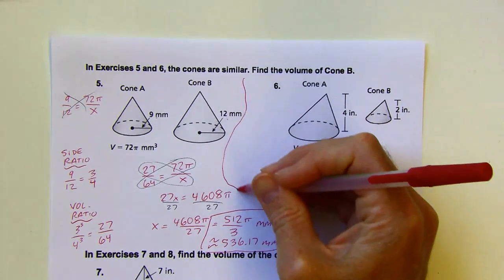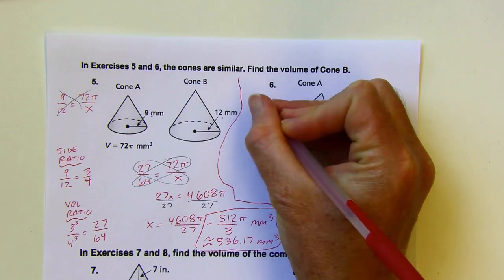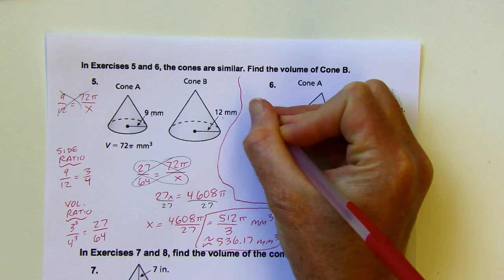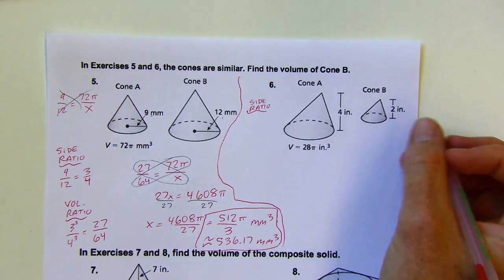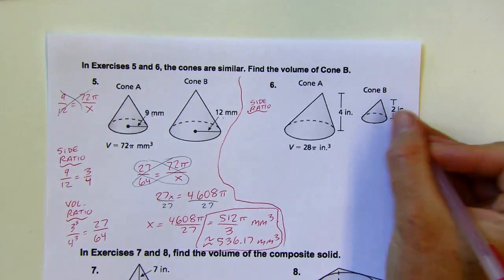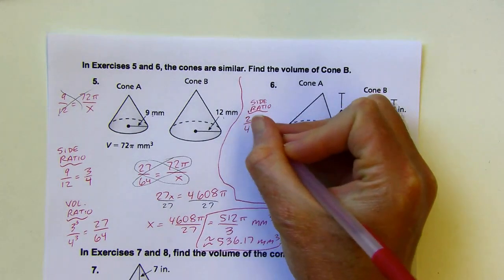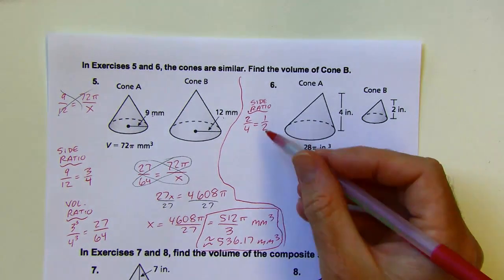Exact same kind of deal on the next problem. So my side ratio, call this the similarity ratio, it'd be the same thing. So it would be 4 to 2, or you could go 2 to 4, it doesn't matter. So I'll do 2 to 4 just so that I can keep this as a fraction. So when I reduce that, that's 1/2. So that's my side ratio.